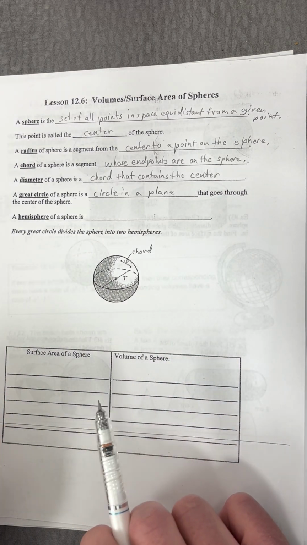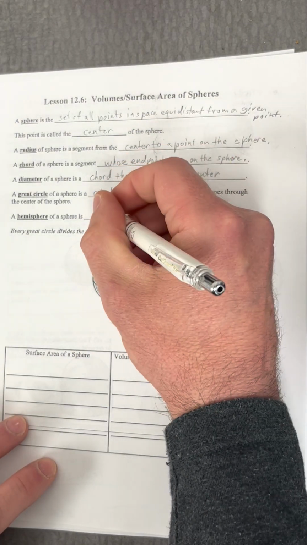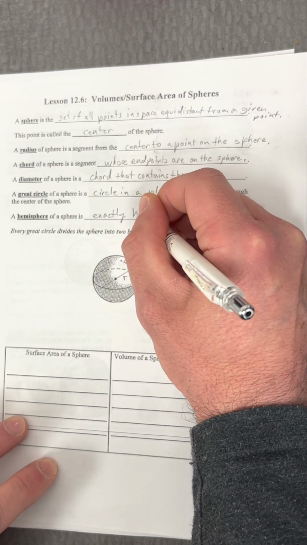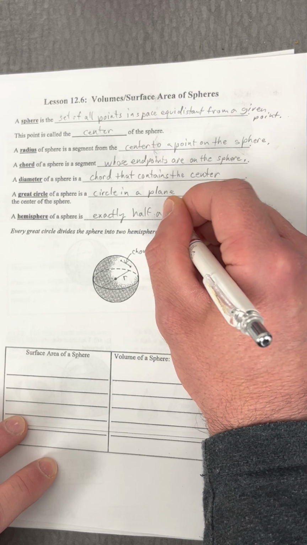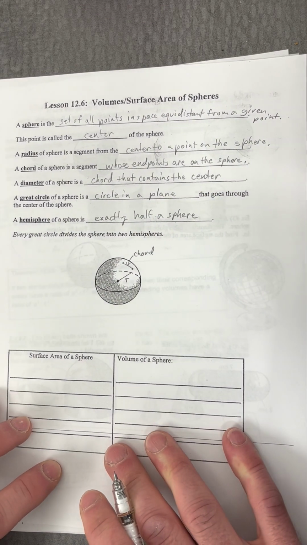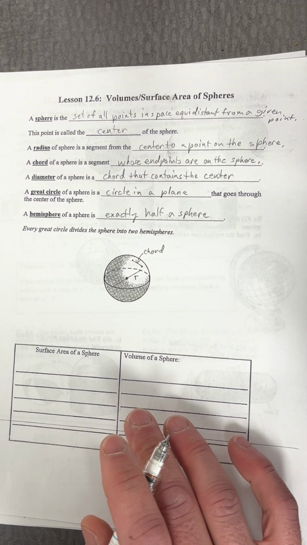But the great circle is a plane that goes through the center of the sphere. And finally, a hemisphere of a sphere is exactly half a sphere. So we're going to be using this vocabulary here in a bit as we work through some problems.